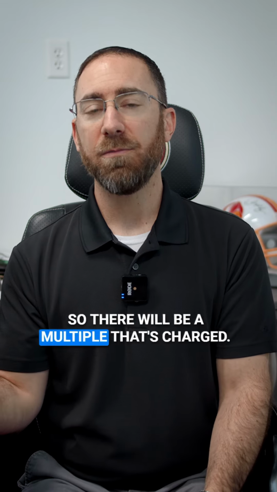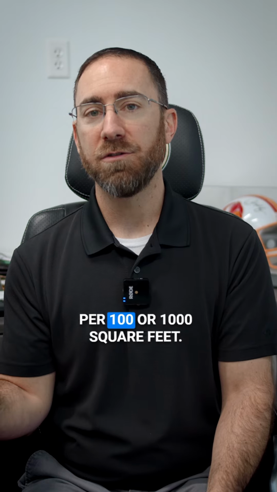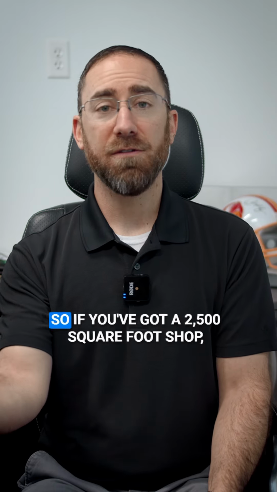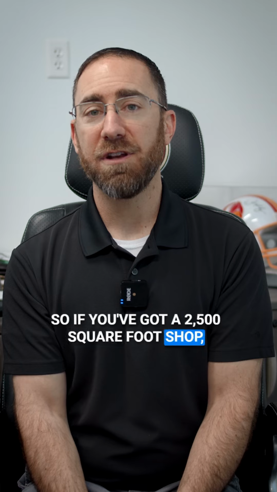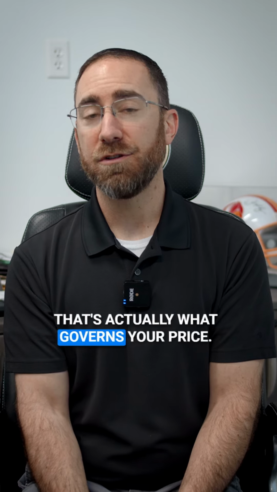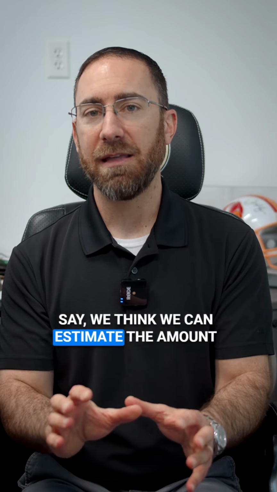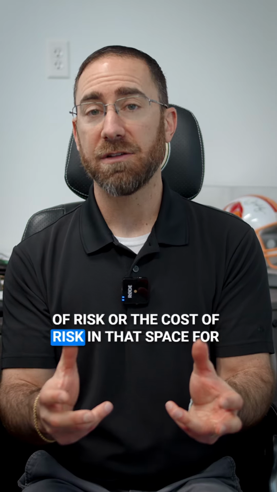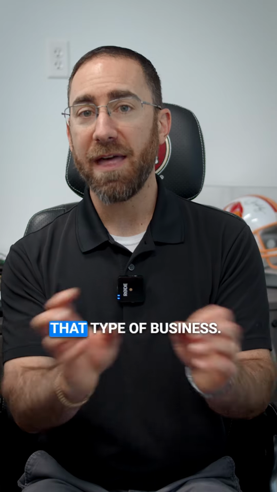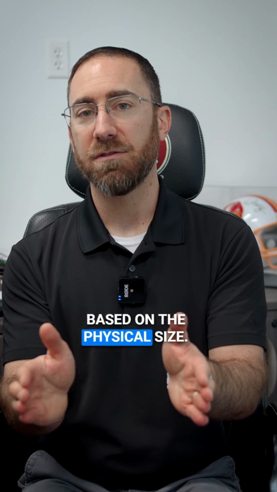So there will be a multiple that's charged per 100 or 1,000 square feet. So if you've got a 2,500 square foot shop, that's actually what governs your price. And the insurance company is trying to say, we think we can estimate the amount of risk or the cost of risk in that space for that type of business based on the physical size.